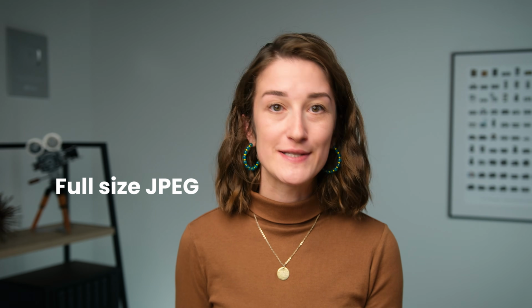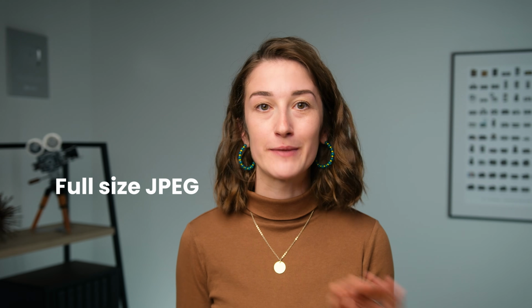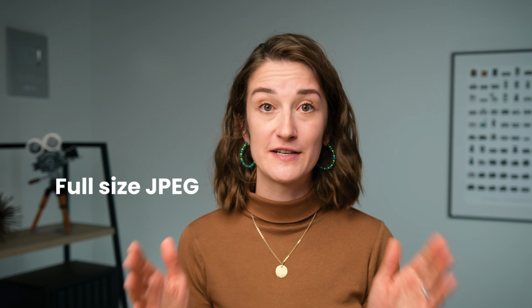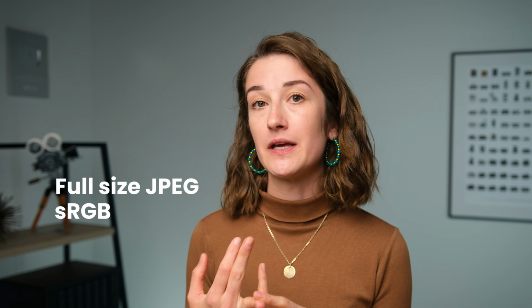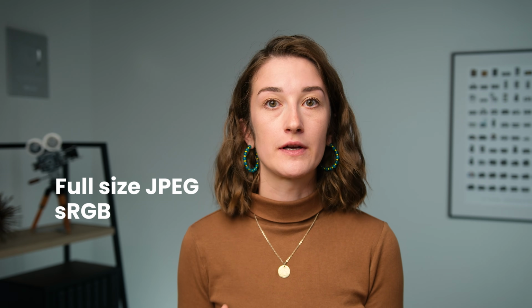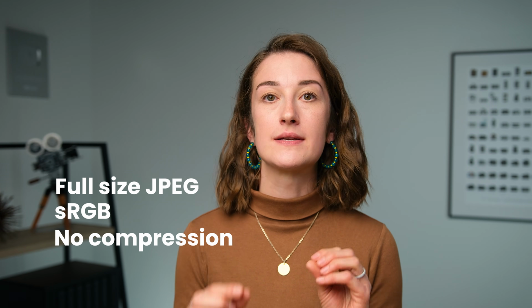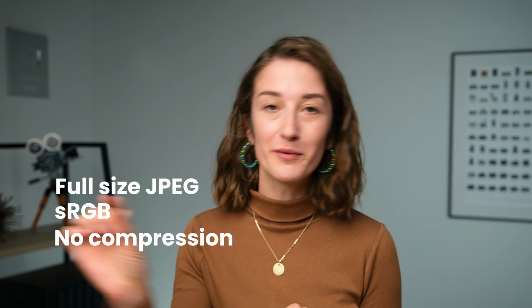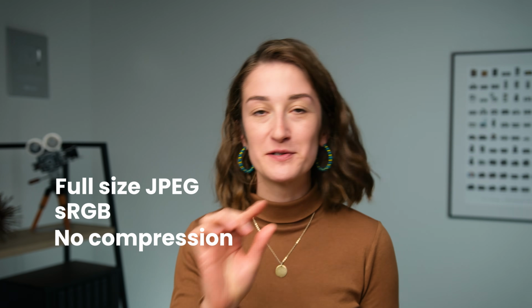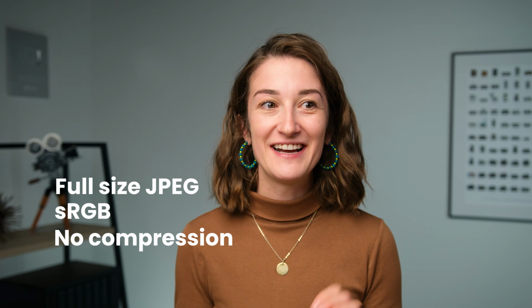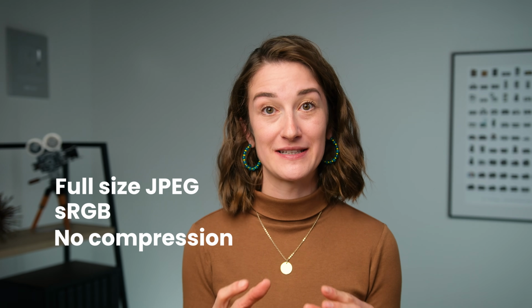So uncheck resize to fit. Do not change the dimensions of this file, just full-size JPEG, and that it's in sRGB color space. You're also going to want to make sure that you're not compressing at all. So set your quality slider all the way to the right, 100, 7, 12, whatever your software calls it, and that will make sure that you're not compressing the JPEG at all.